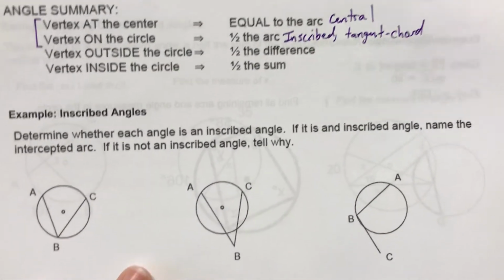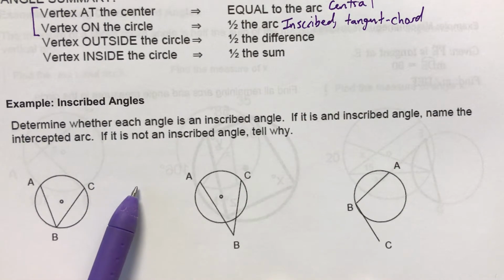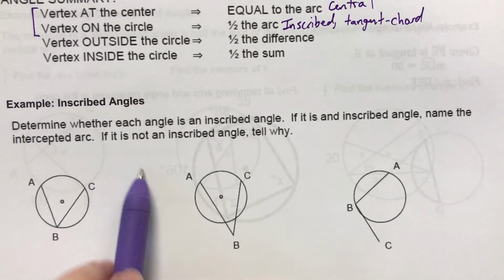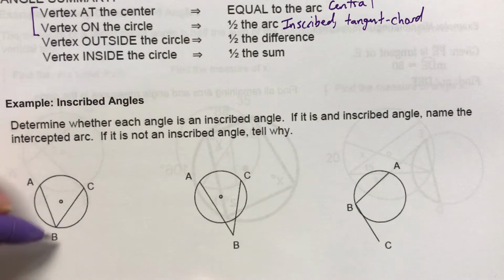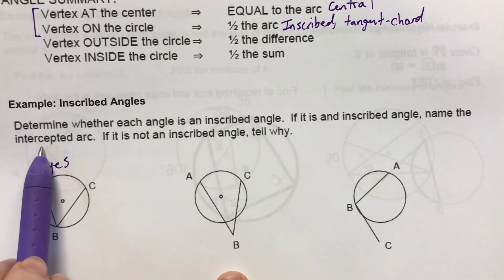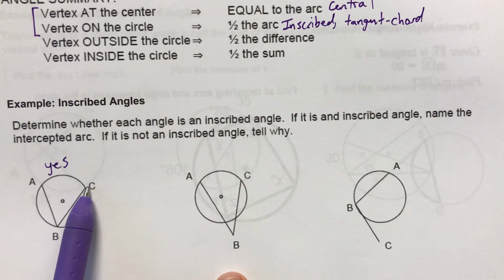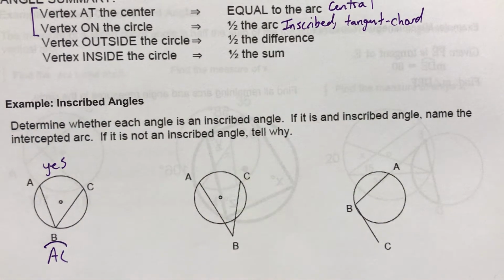So coming down here, we're going to do some examples. Here it says determine whether each angle is an inscribed angle. If it is an inscribed angle, name the intercepted arc. If it is not an inscribed angle, tell why. So AC, it is an inscribed angle. It has its vertex at the edge, and it goes out with its legs to the edge of the circle. So yes. And it says name the intercepted arc. So this angle intercepts arc AC right there. That's where the angle opens. We can call that arc AC with just an arc over the top.